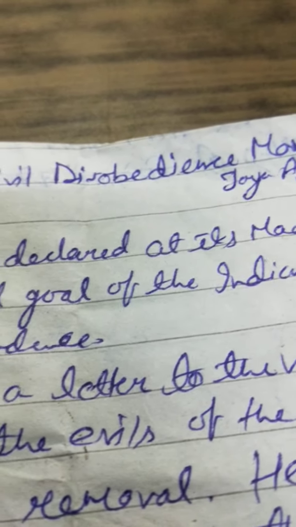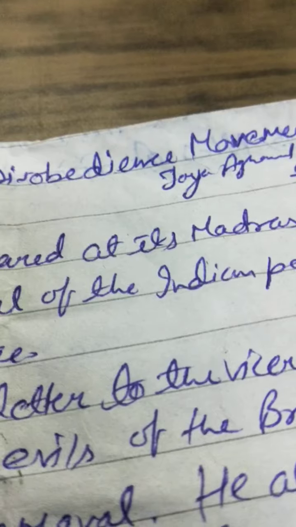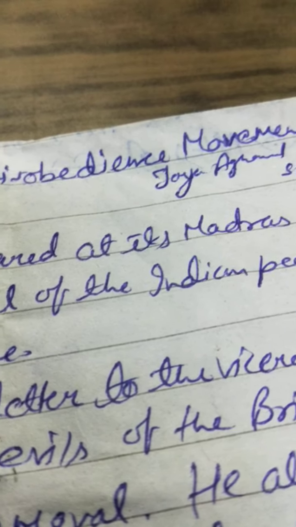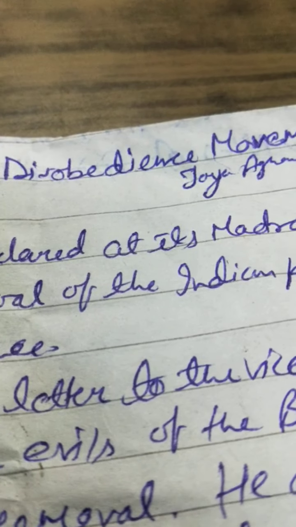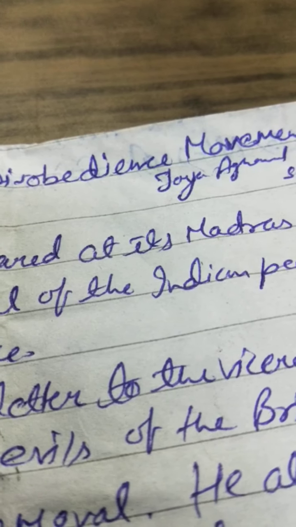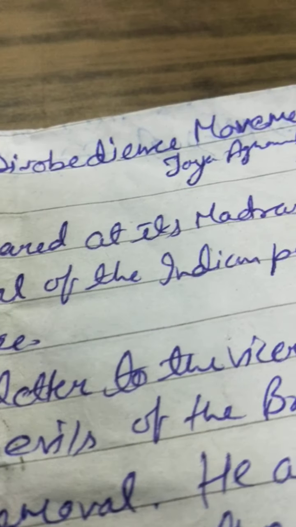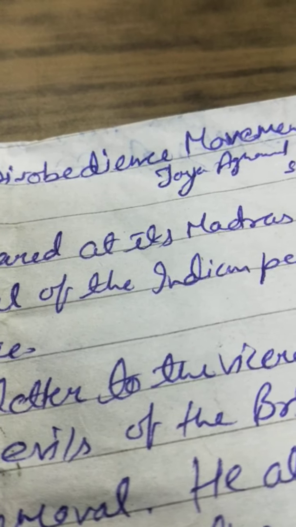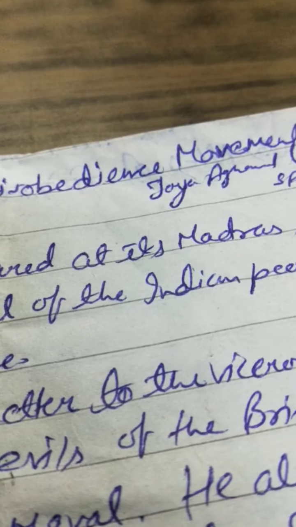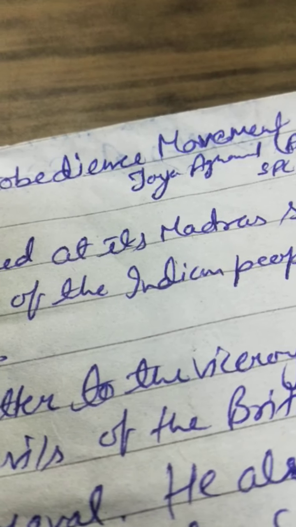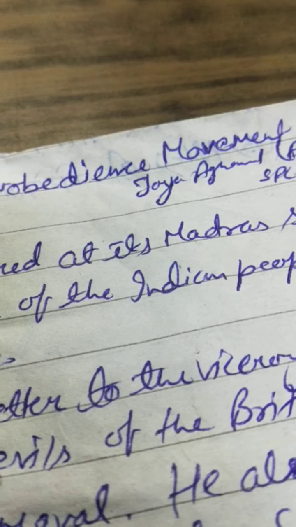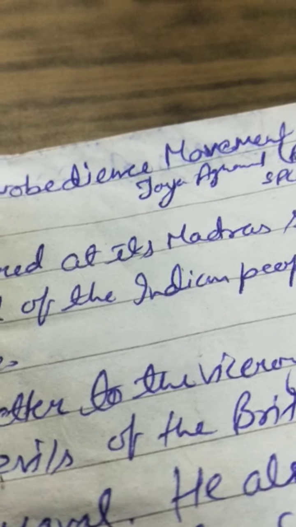impending Round Table Conference. Then even Gandhiji was left with no other choice except to agree to the demand for complete independence. He said, "I have burned my boats." Under these circumstances, the Congress met for its annual session at Lahore on November 29, 1929. Jawaharlal Nehru was elected the president of the Congress there, and at midnight on December 31, 1929, the Congress declared Purna Swarajya as its goal.